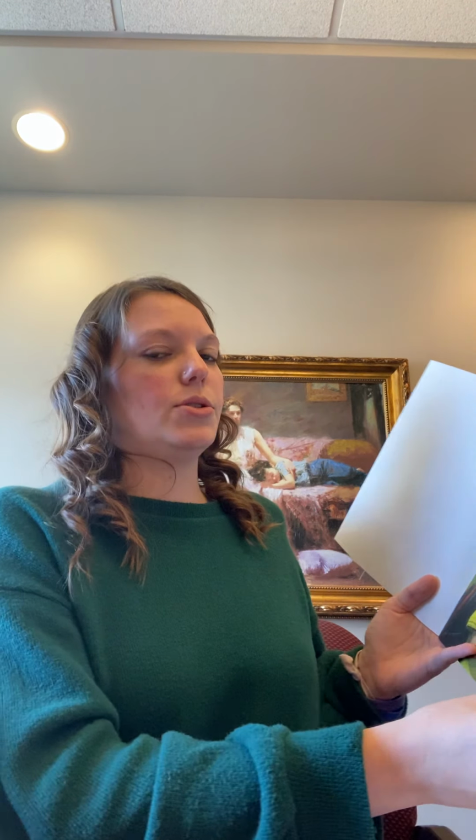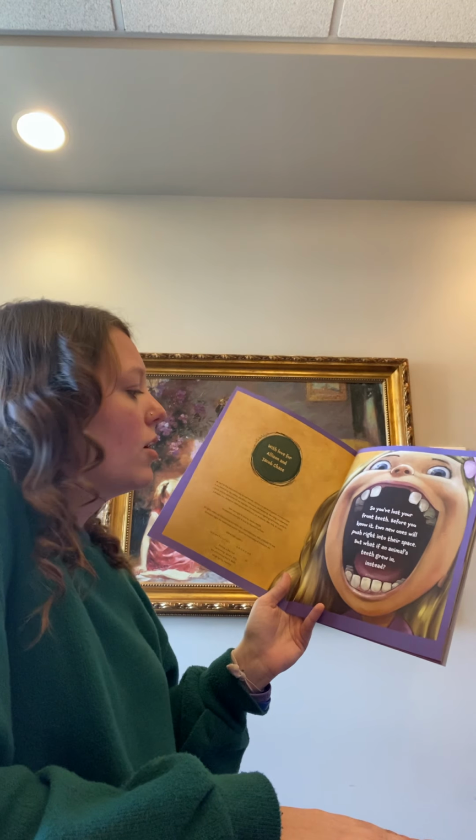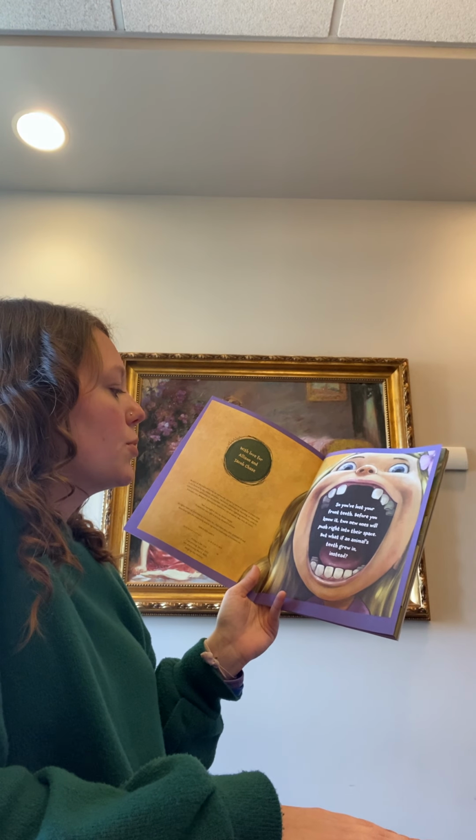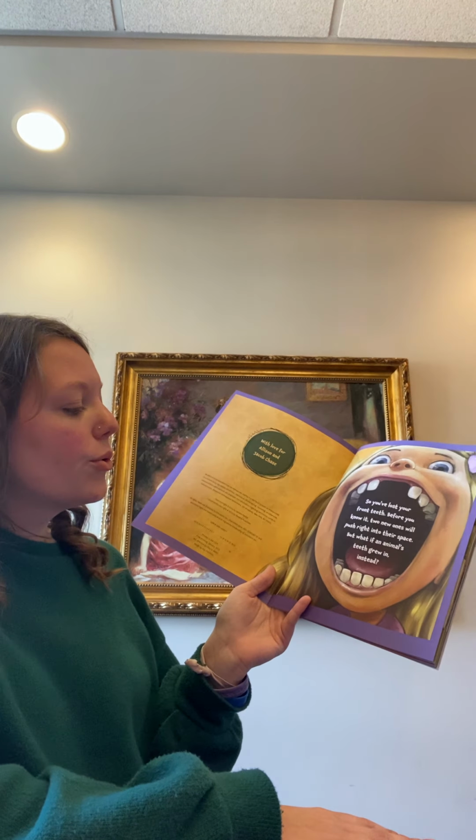So what if you had animal teeth? So you've lost your front teeth. Before you know it, 2 new ones will push right into their space. But what if an animal's teeth grew in instead?